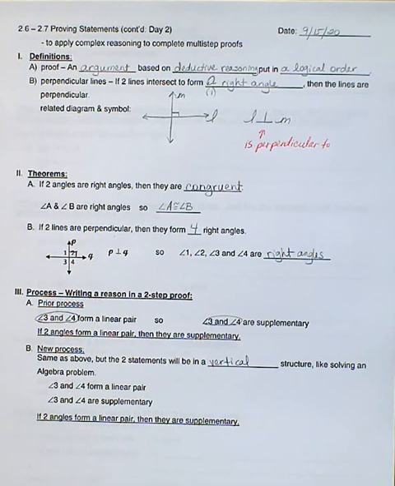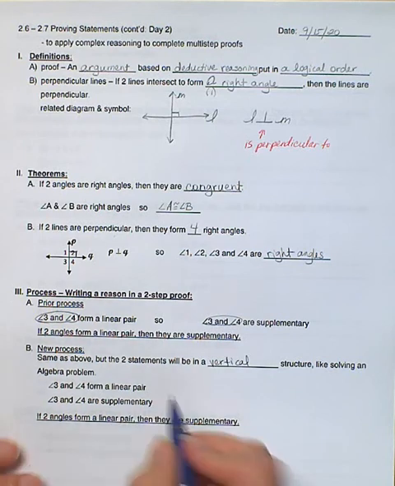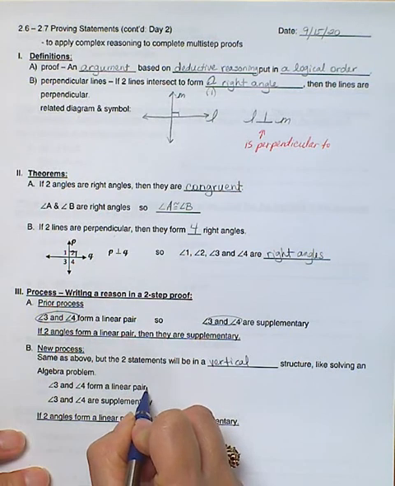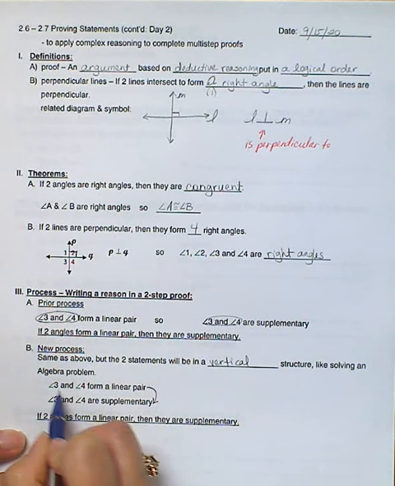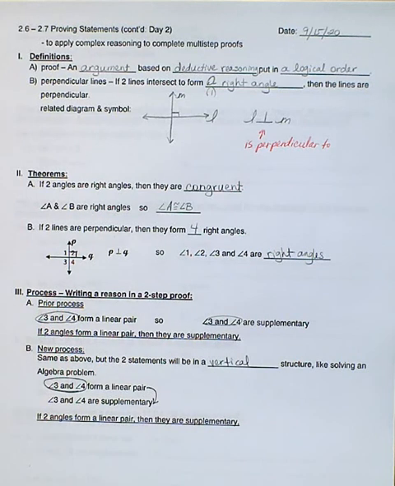So how did we get from the first half to the second half? We said, oh, look, there are 2 angles forming a linear pair, and they are supplementary. So if 2 angles form a linear pair, then they are supplementary. And again, it's a postulate that you either needed to memorize or apply this trick to.